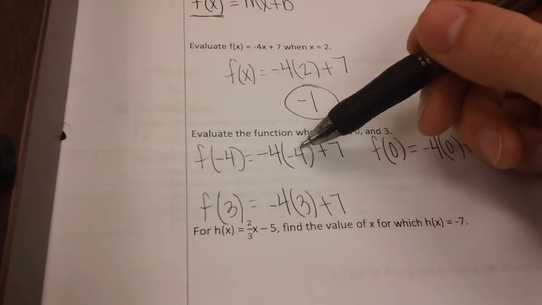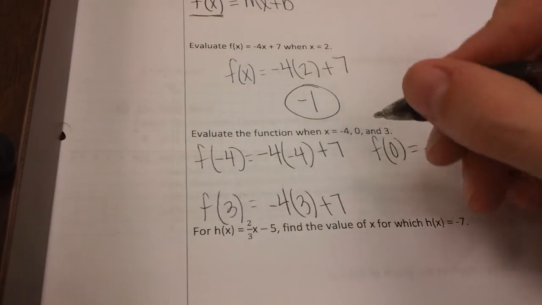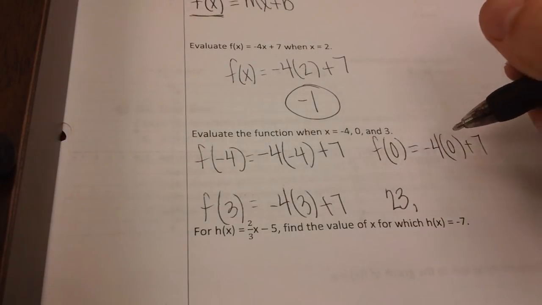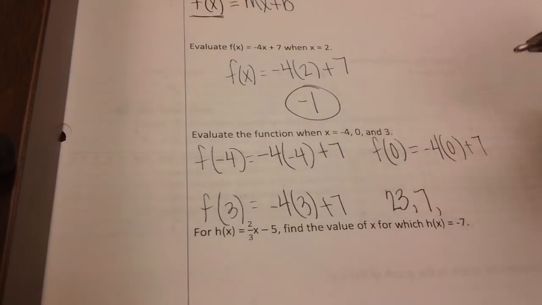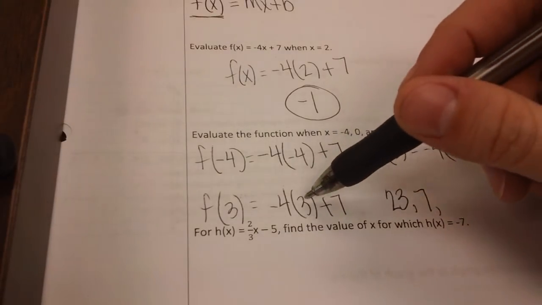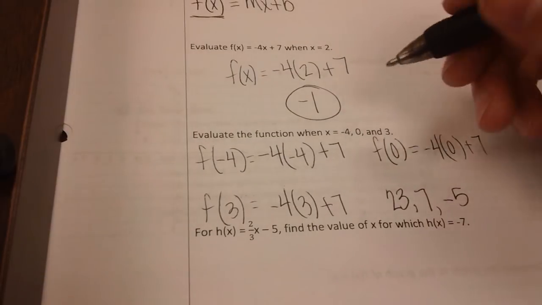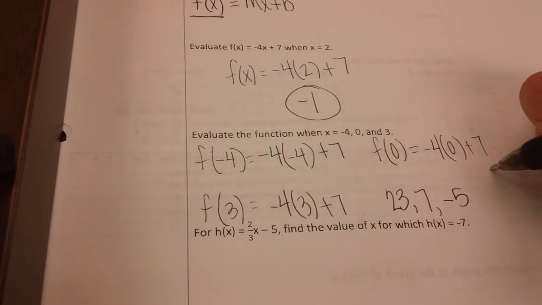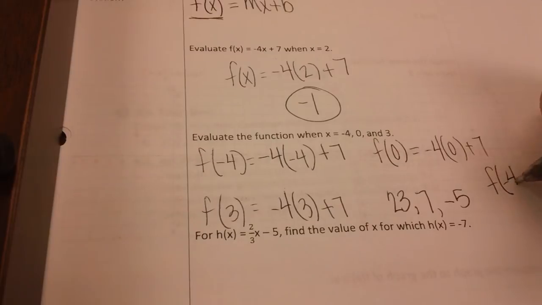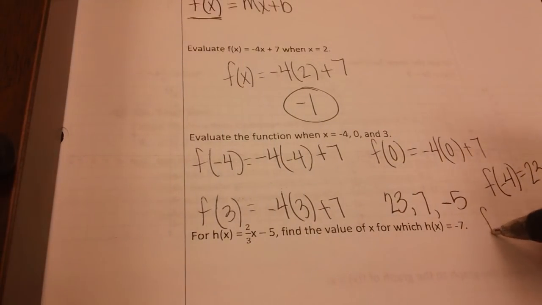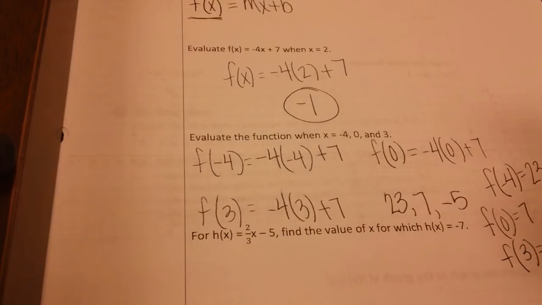So here we get 16 plus 7 is 23, f of 0 is 7, and f of 3 is negative 12 plus 7, which is negative 5. So when we write this, we should really say f of negative 4 is 23, f of 0 is 7, and f of 3 is negative 5.